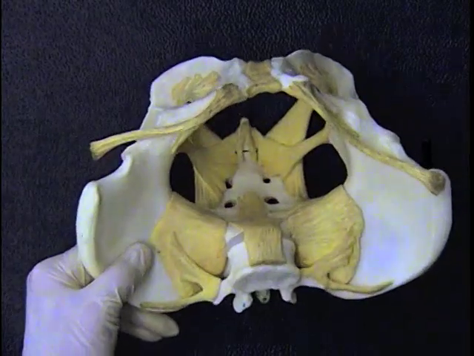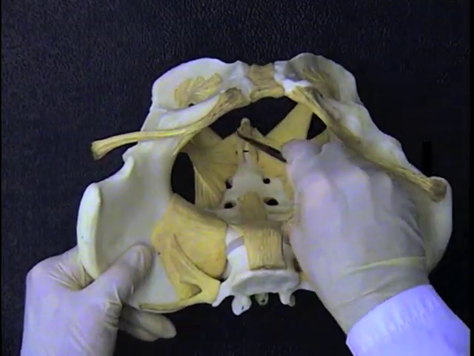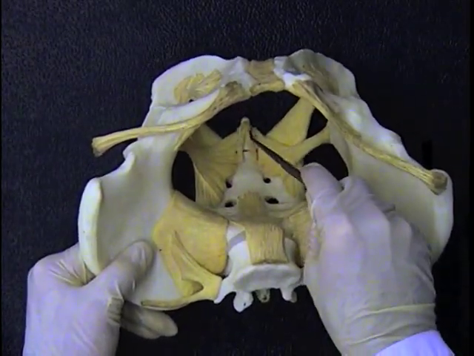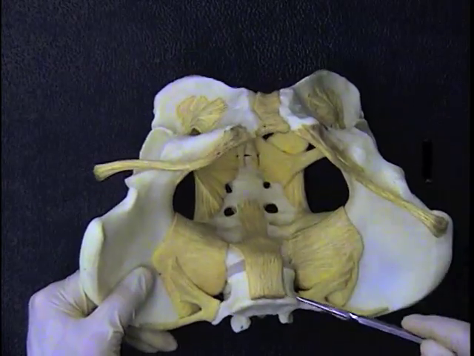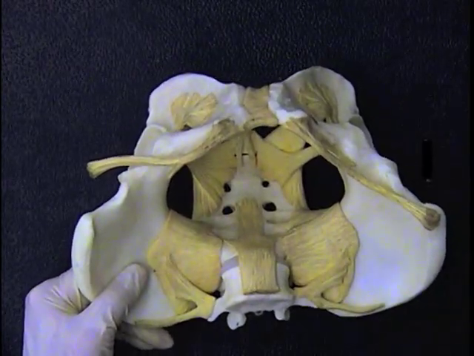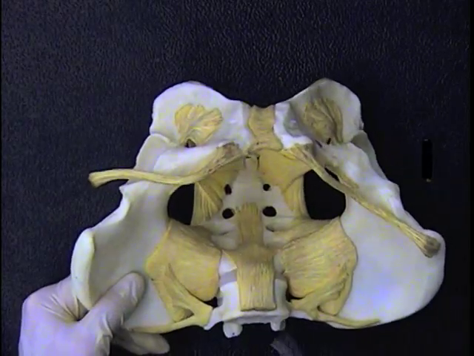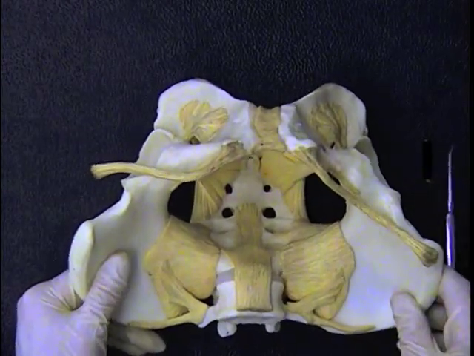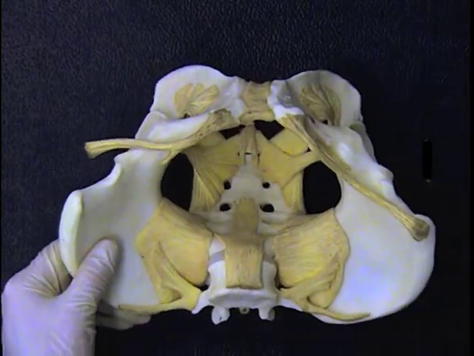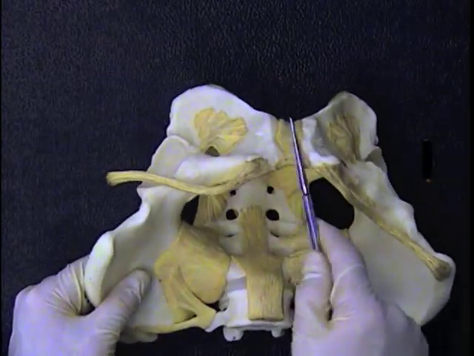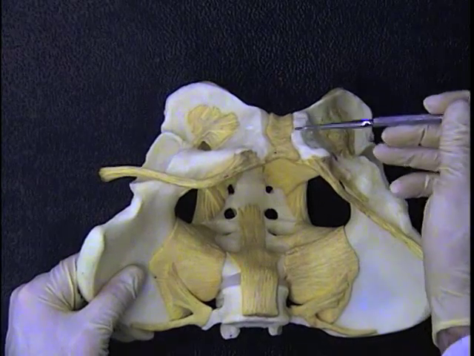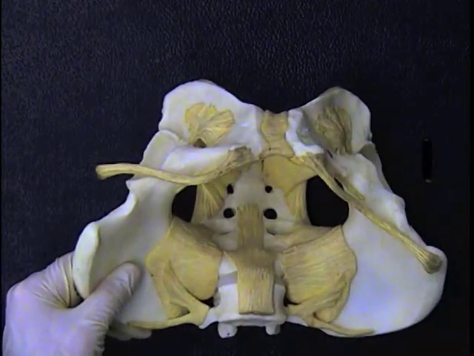We'll see, to orient ourselves, we have the sacrum that's found within here. We have the coccyx right here. And we see how the sacrum articulates with the lumbar vertebrae above. Laterally, the sacrum articulates with the hip bones, making the sacroiliac joint, synovial joints. Anteriorly, we see the symphysis pubis made between the symphysial surfaces of each pubic bone.